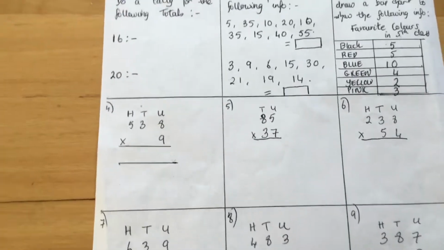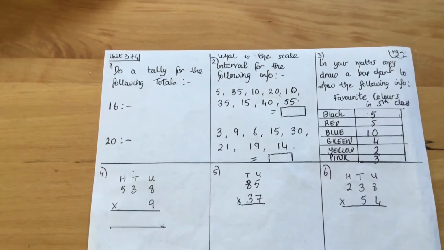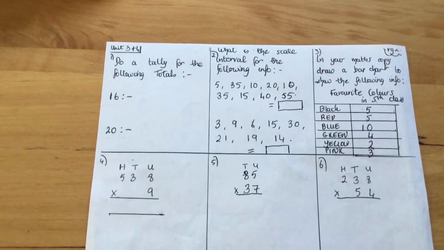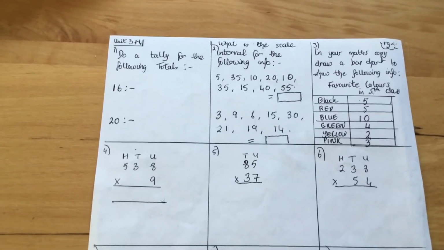Then we go to number 4, and we're multiplying 5 through 8 by 9, so it's going to be 9 by 8, 9 by 3, 9 by 5. And when we're multiplying by units, we carry over on the bottom units underneath, tens on top.